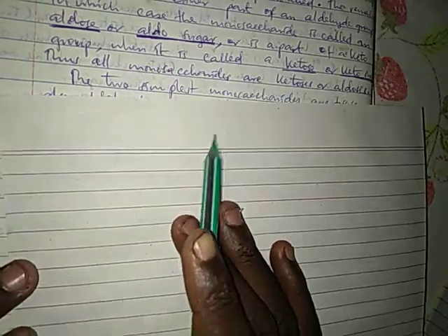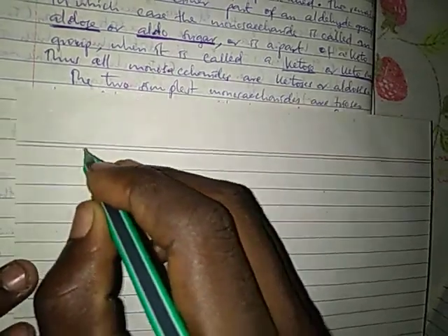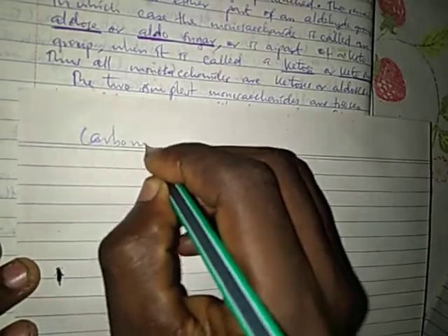These are sometimes called carbonyl compounds. We have two categories of carbonyl compounds, which are aldehydes and then ketones.